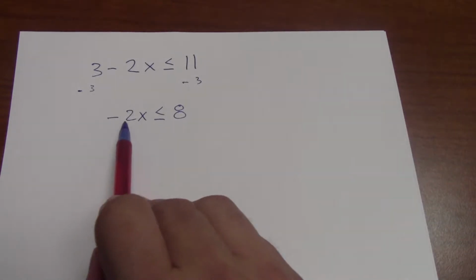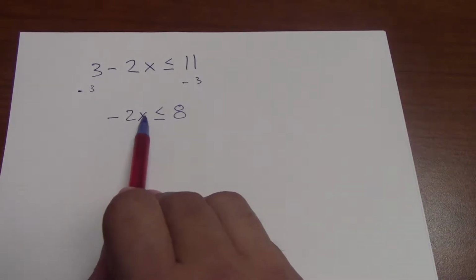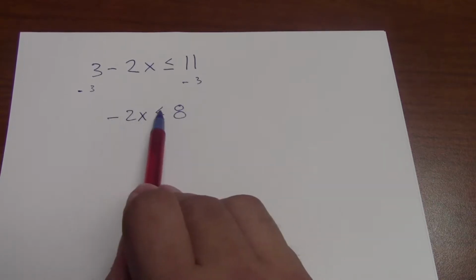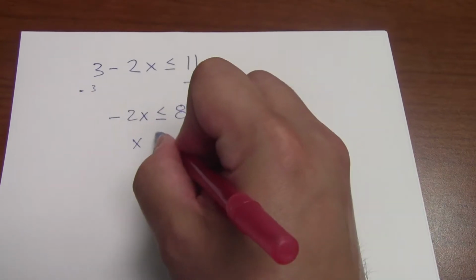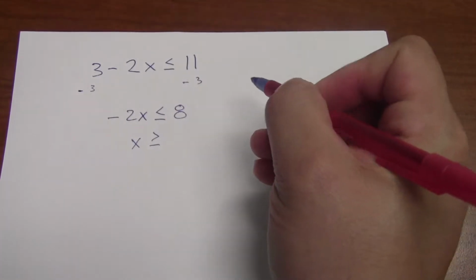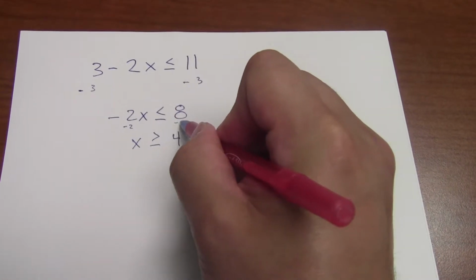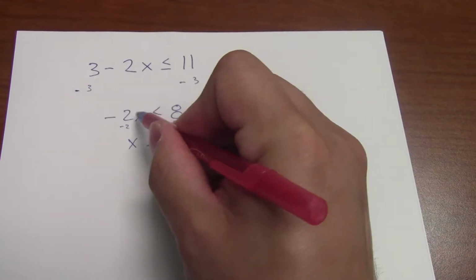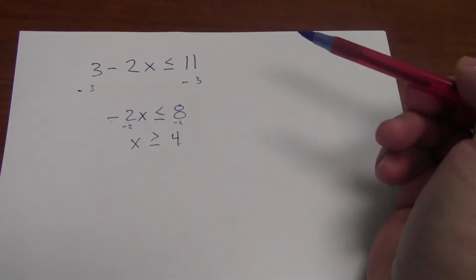Alright, then I got to bring this on this side. But see the negative? Whenever you have a negative on that x, that negative reverses the sign. So in this case, I'm going to have x reverse the sign, 4. So I divided the 2, that gave me 4. This negative reversed the sign.